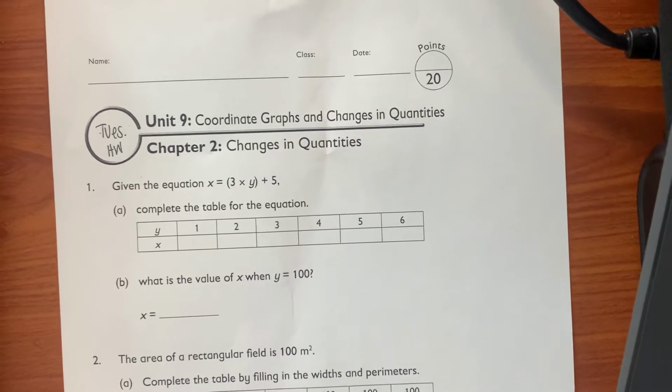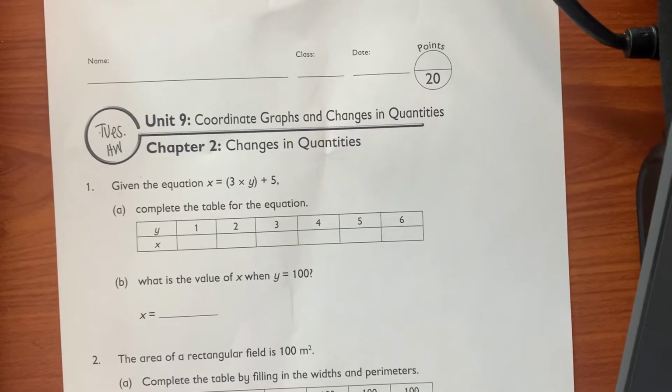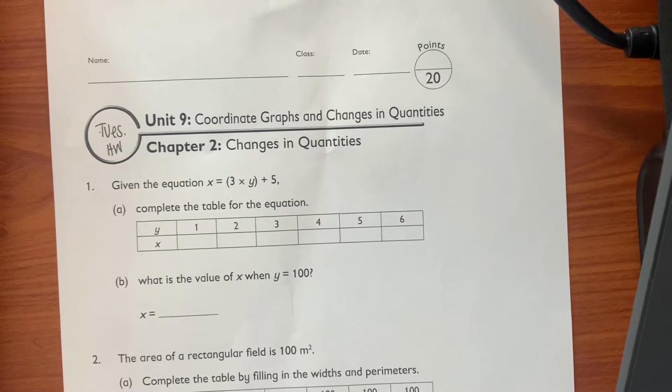So I don't have any scholar help today, but I wanted to go over changes in quantities and just identifying patterns. Some of our scholars got stuck because it's algebra and we're putting in letters and that can be confusing, so I just wanted to send a simple video on how to do it.